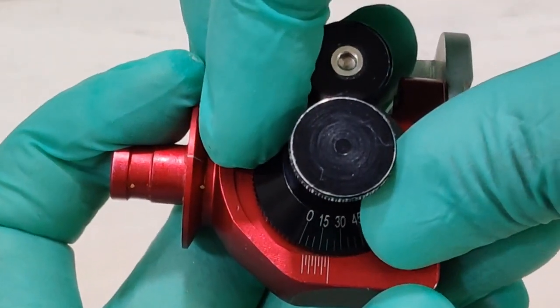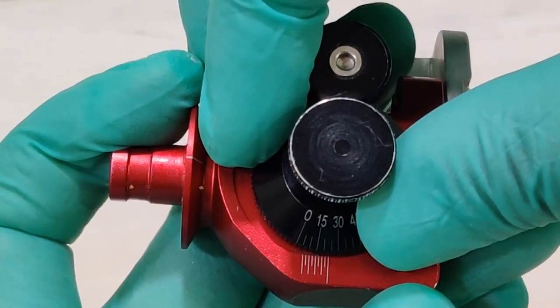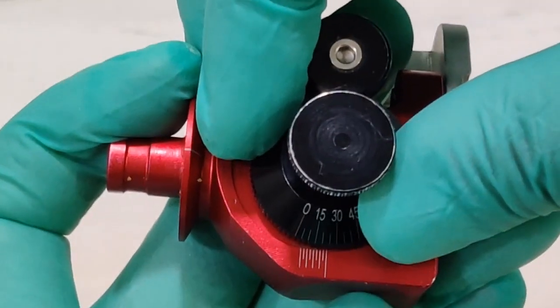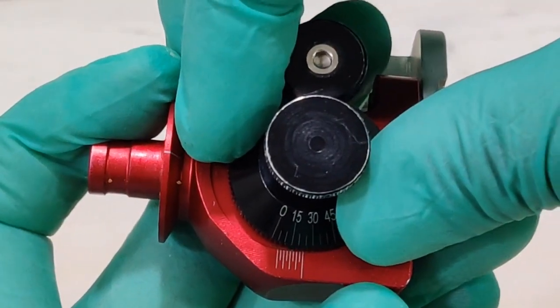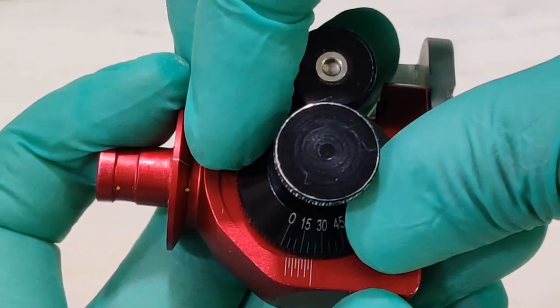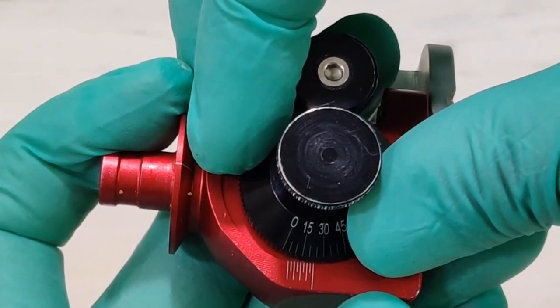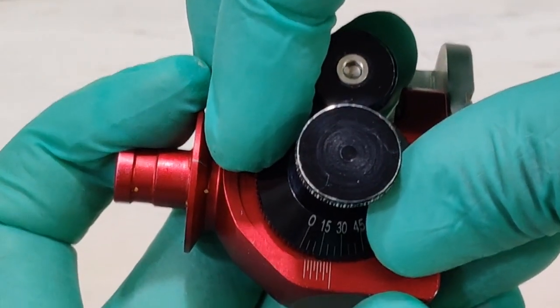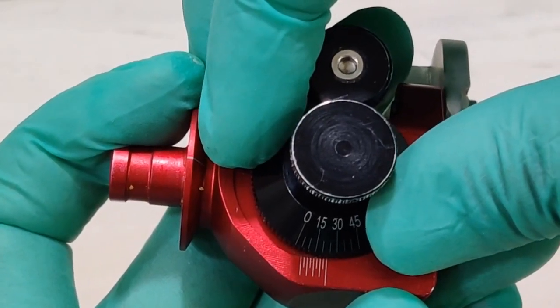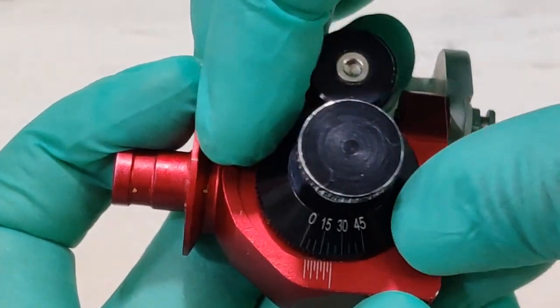When I move the 15 to coincide with this 2 mark, it means I have set the L value at 15. I am a big believer in working at the 15 degree angle. So I prefer to fix the L value at 15 and lock this down.